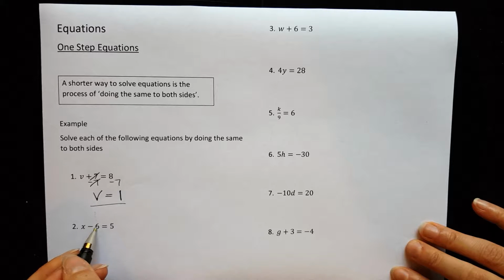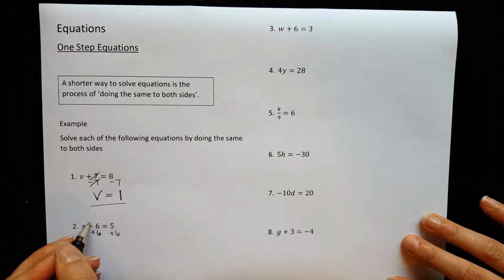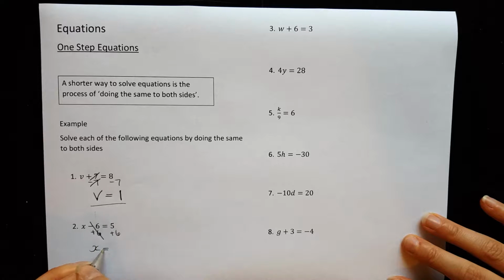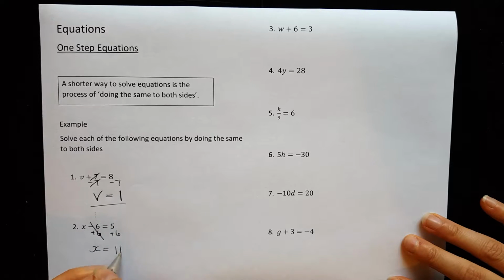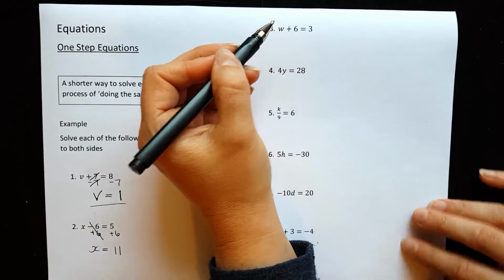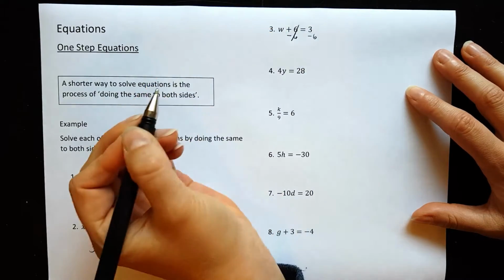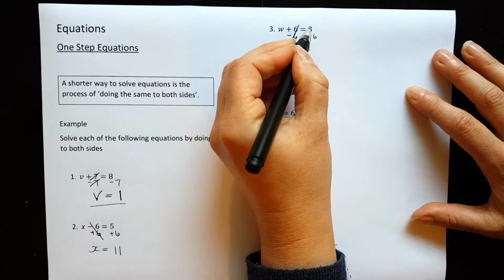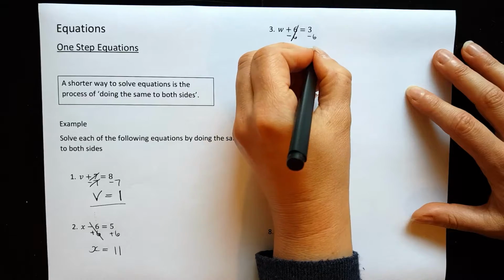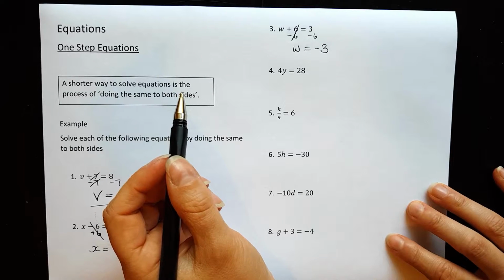So if x minus 6 equals 5, the inverse operation of subtracting 6 is to plus 6. And I do that to both sides of the equation. That will enable this to cancel out. Both of those will cancel out, leaving x by itself. And 5 plus 6 is 11. Let's do it again. Question 3. w plus 6 is equal to 3. So the inverse operation is to subtract 6 to get rid of that. w is equal to 3 take away 6, which is minus 3. So you do need to know your integer rules here as well. We can go into negative numbers.